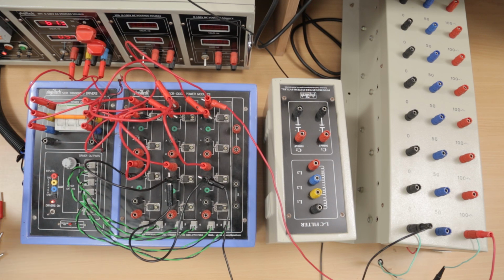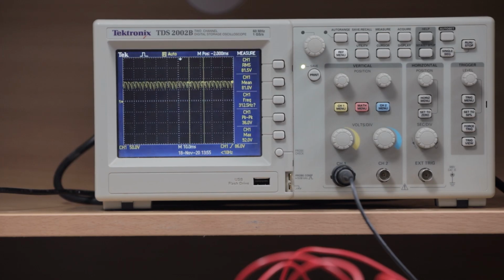Now we'll set the firing angle to 45 degrees. So slowly change this knob to 45 degrees. Now we are changing the firing angle to 45 degrees. Then the voltage will be 79 RMS. As I am saying from the simulation result, when 45 degrees is applied, then we get this RMS.